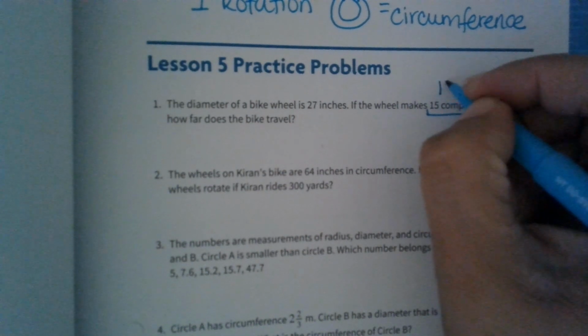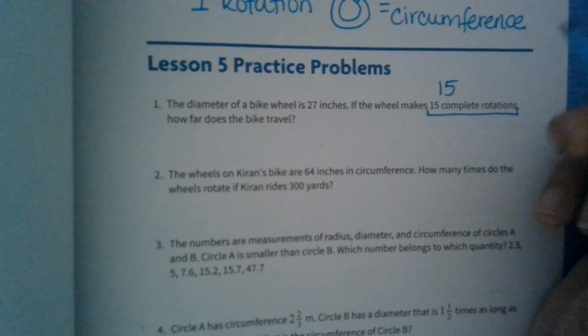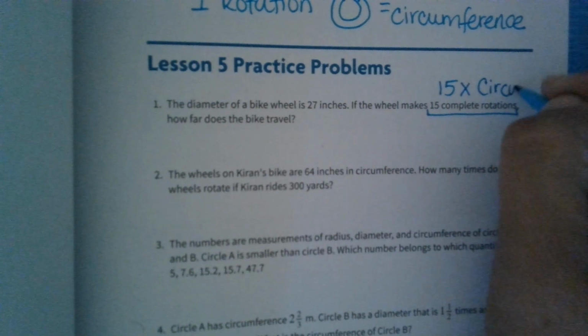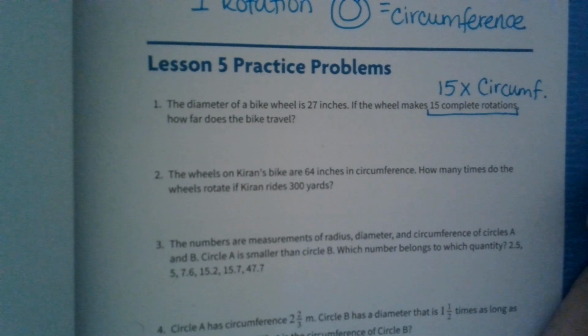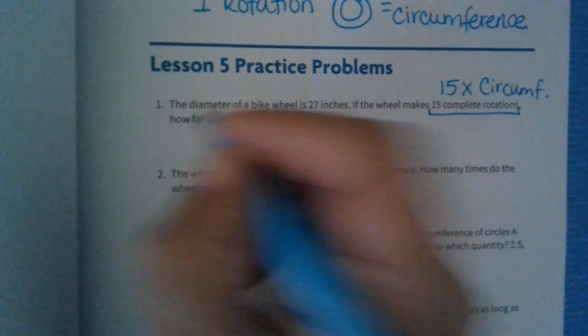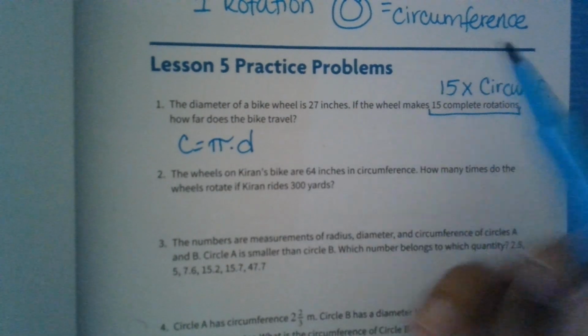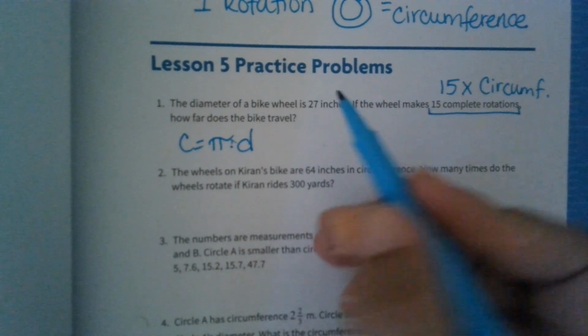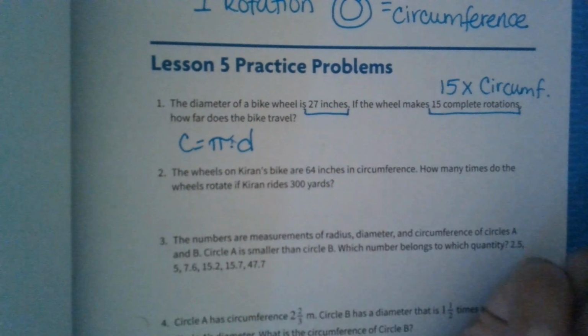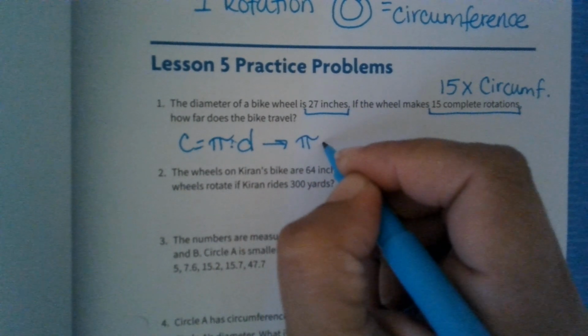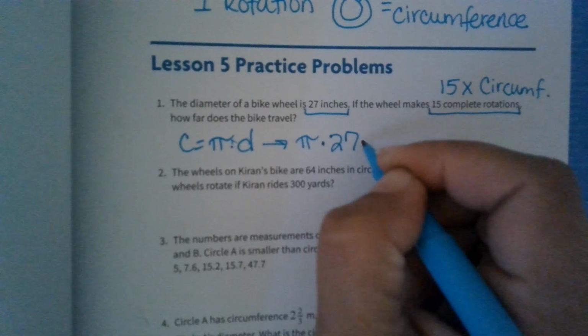Meaning, you need to take the number of rotations and multiply by your circumference. Well, we need to find the circumference first. The circumference formula is C equals pi times D, where D is the diameter. And what do you know? The diameter is 27 inches. So I'm going to take pi, which is 3.14, times 27.